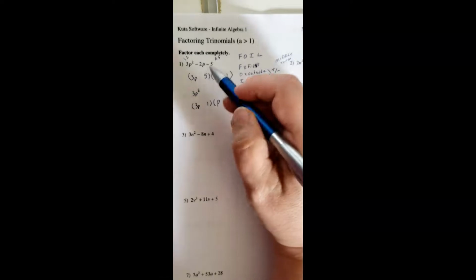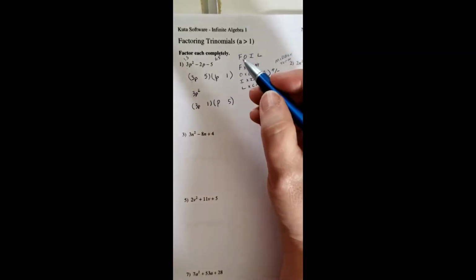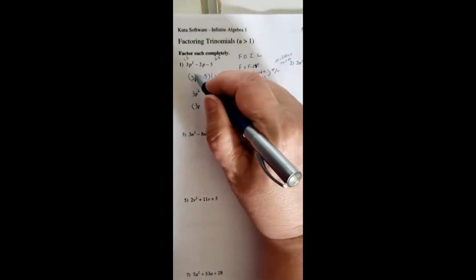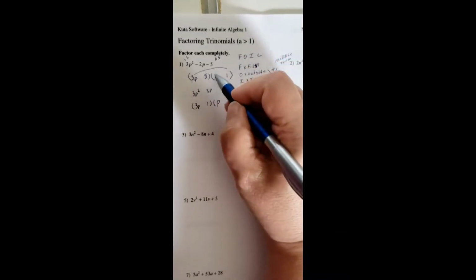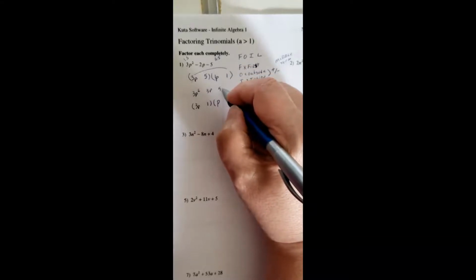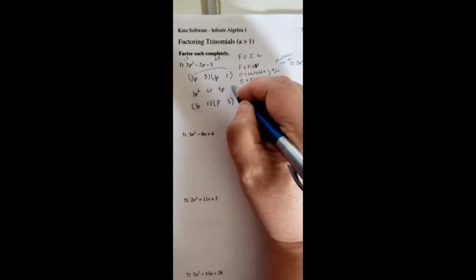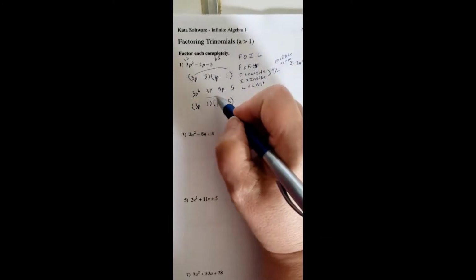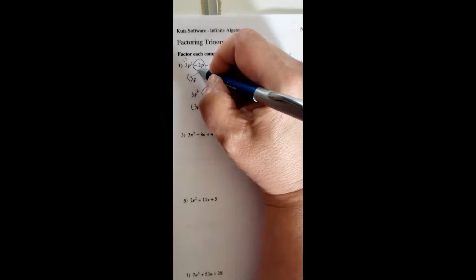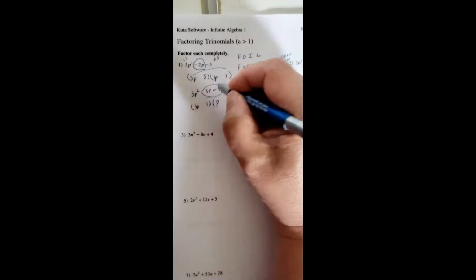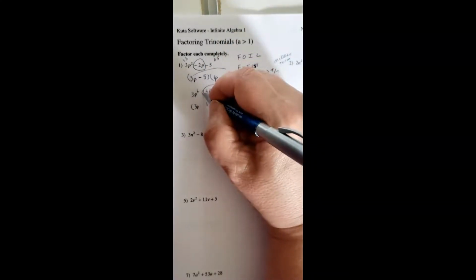So if I do this one, first times first is 3p squared. Outside times outside is 3p. Inside times inside is 5p. And last times last is 5. Is it possible that these two numbers are going to add or subtract to give me a negative 2? Well, only if this is a negative 5 and this is a positive 3.